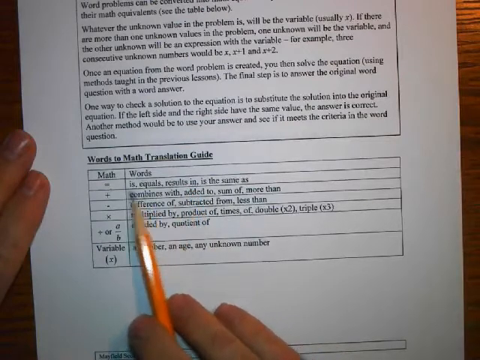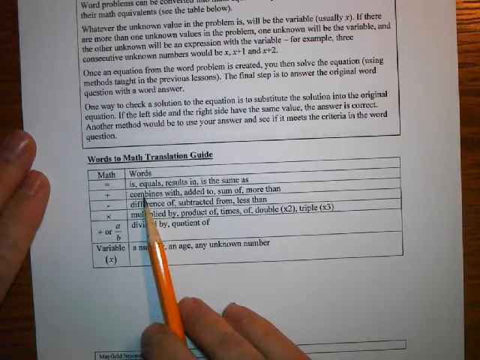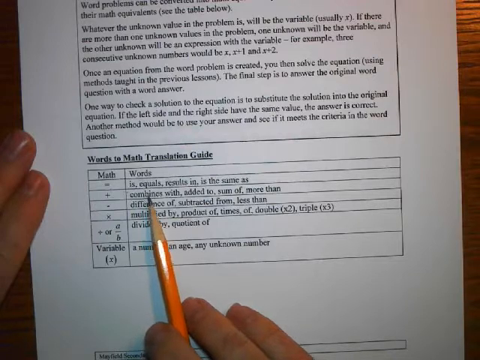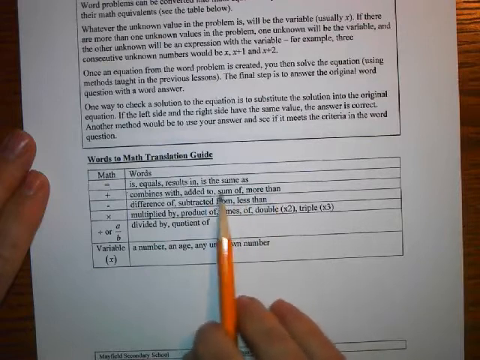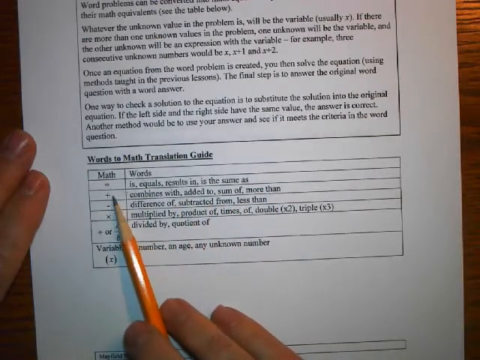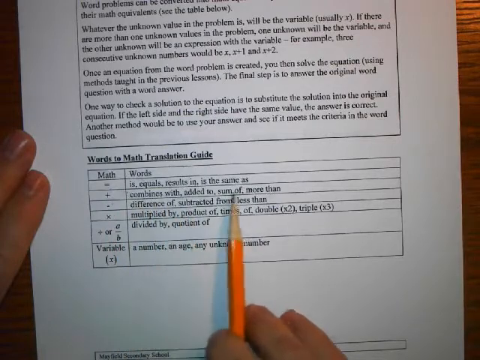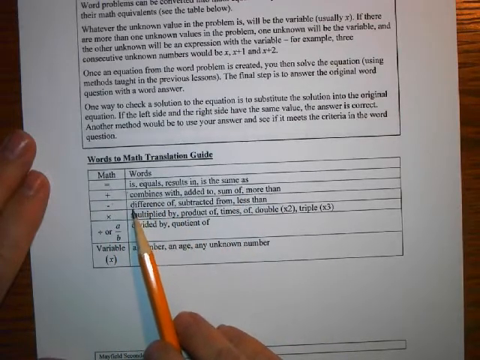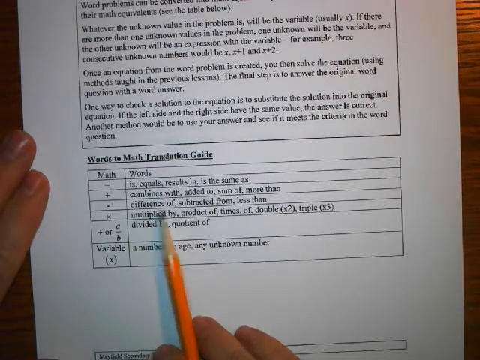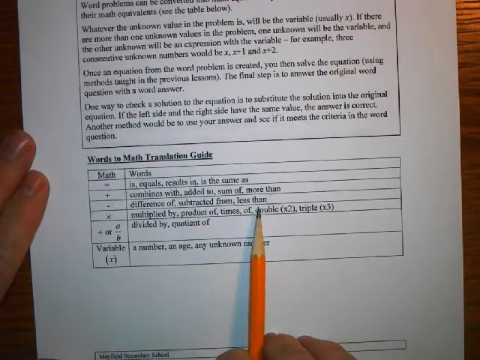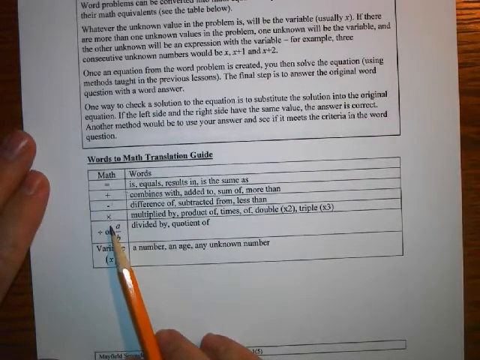The next group of terms or phrases here: combines with, added to, sum of, more than. These are all related to adding in math. So we have our plus symbol that replaces these phrases. The opposite of adding is subtracting. So we have phrases like difference of, subtracted from, or less than. That's when we would bring in our subtraction symbol.